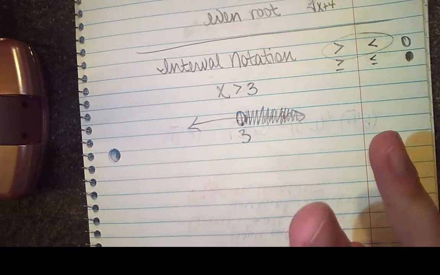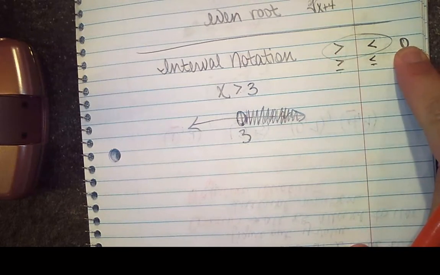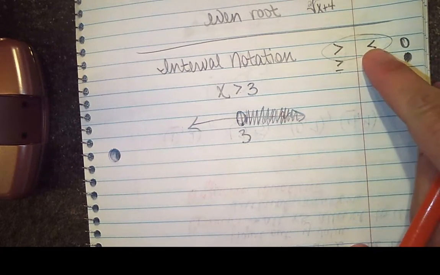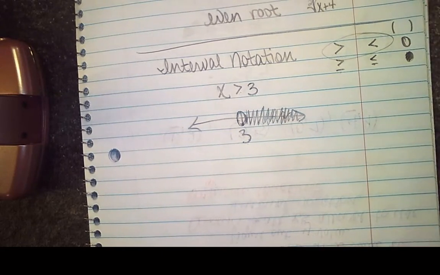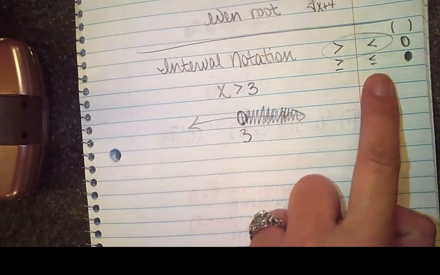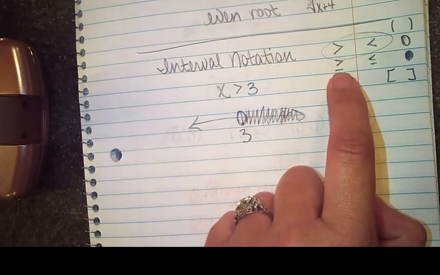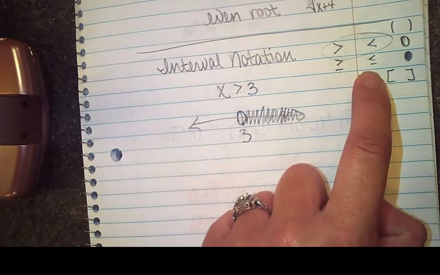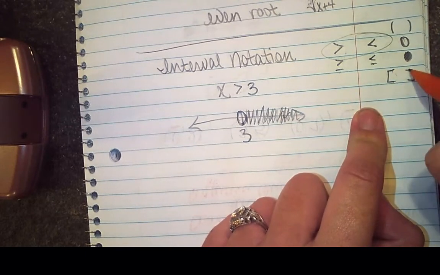What we're going to do is change it to brackets. So if it was an open circle, or if it's just greater than, less than, we're going to use parentheses. Okay, but I'm going to call them soft brackets. Outside of math, you can call them parentheses. I call them soft brackets. If it can be equal to, you're going to use hard brackets. Notice that the or equal to has a little horizontal bar. It kind of takes the place of the equal sign. Well, these also have the horizontal bars.